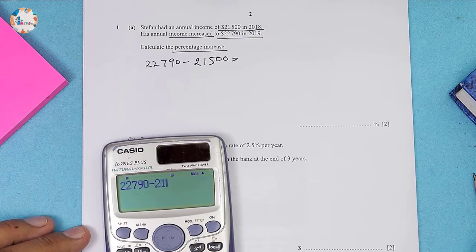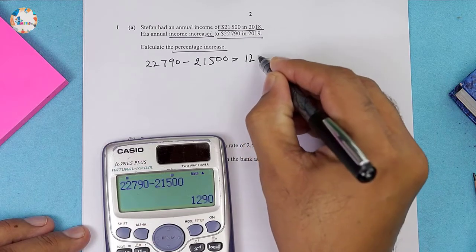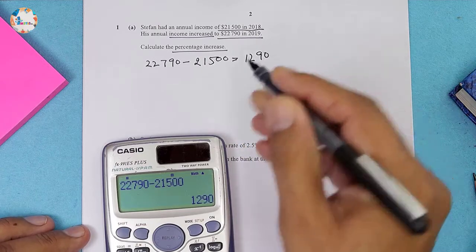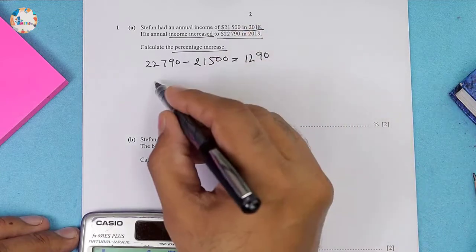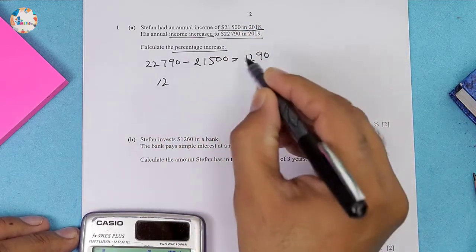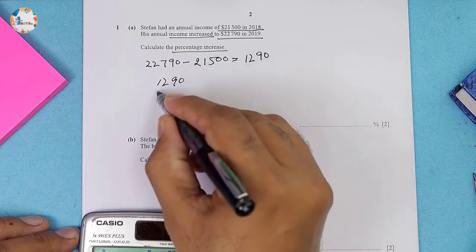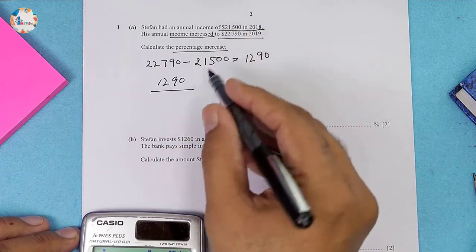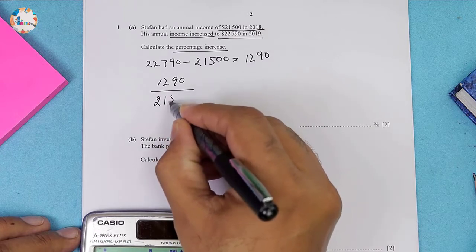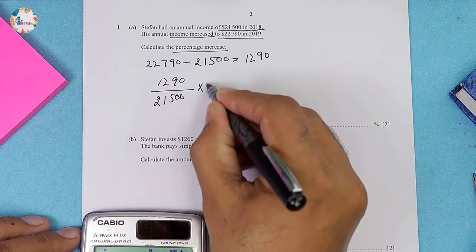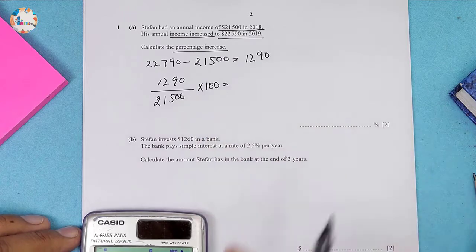22790 minus 21500. And this much will be the increase, 1290, and this increase will be against this much. So to calculate percentage increase, we can divide it by this 2018 amount, which is 21500, and for percentage we will be multiplying it by 100.